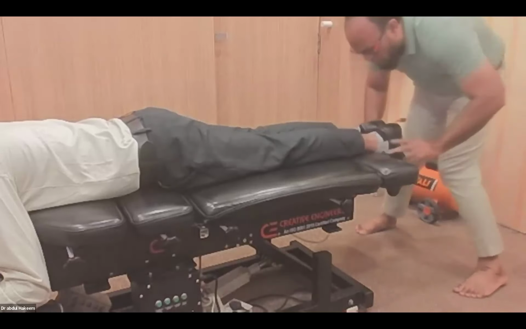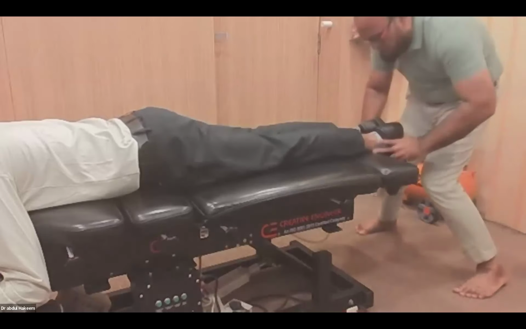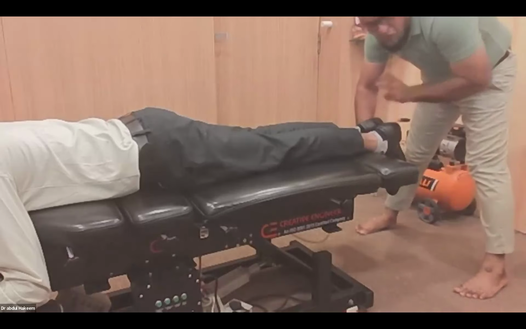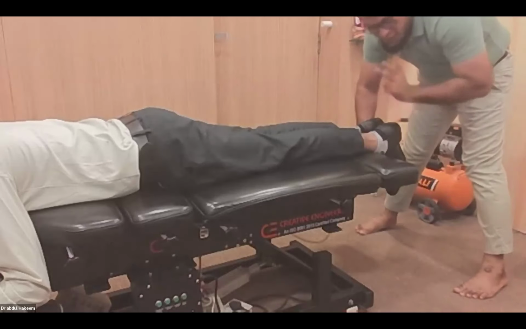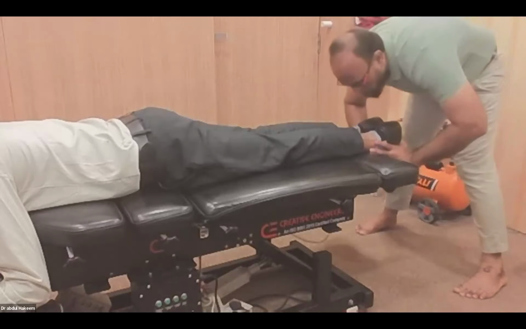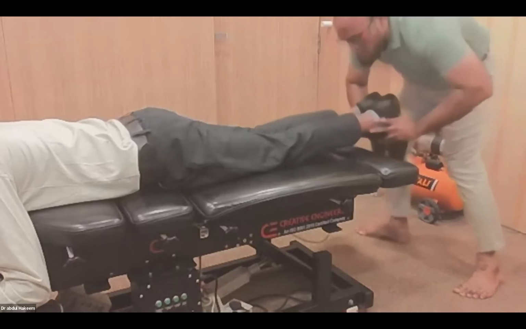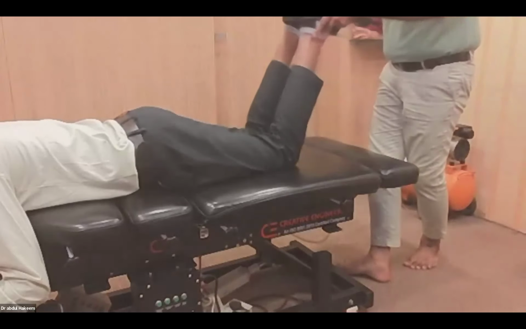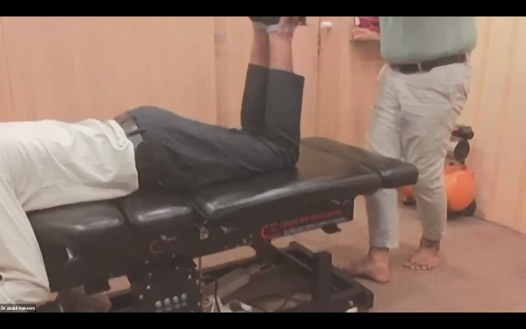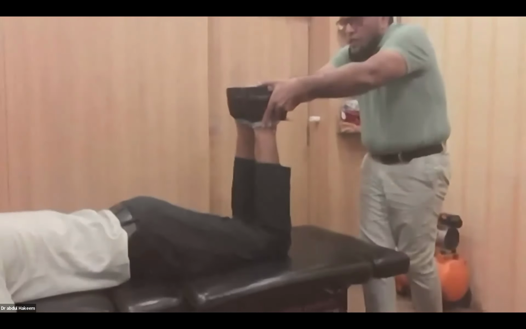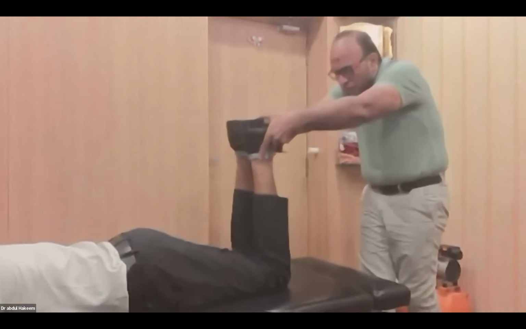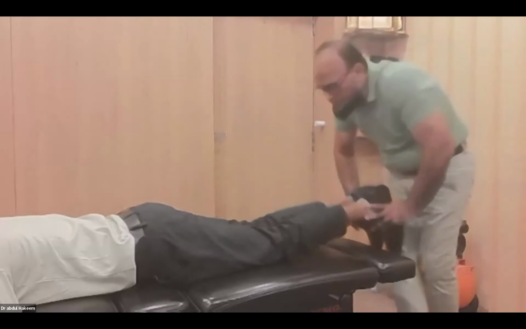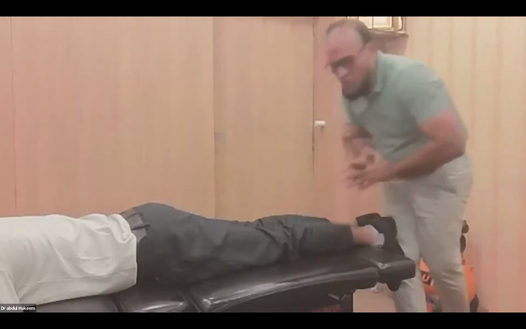Now I am checking for the limb length. What I am finding is the right is short. During extended position, right is short. Now I am taking the leg to flexion, above 90 degrees or up to 90 degrees. Again, short is remaining short. Short is remaining short.